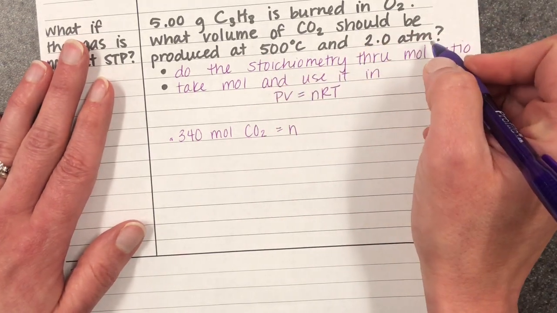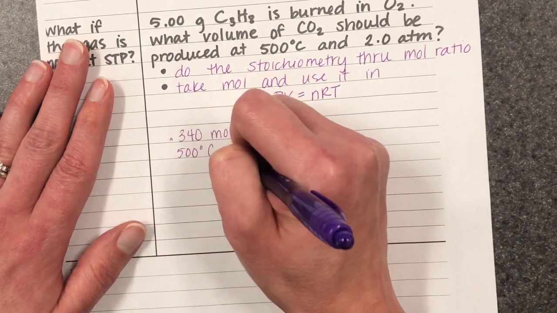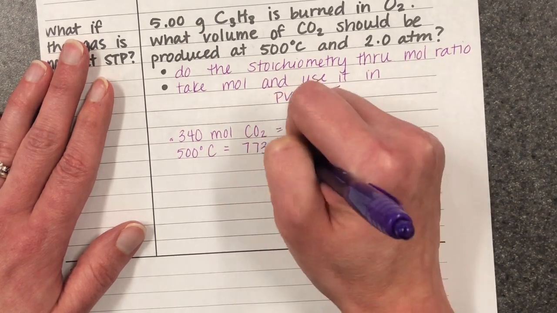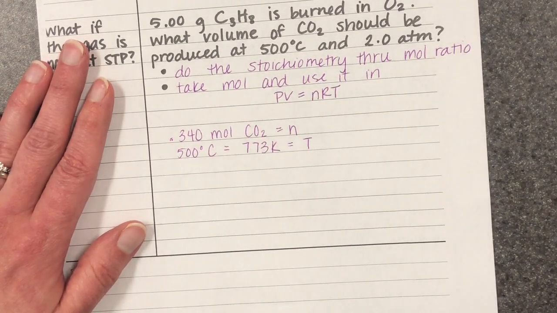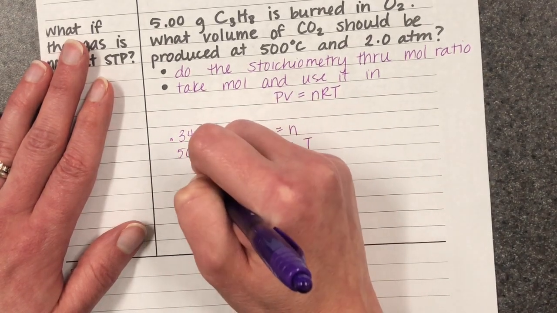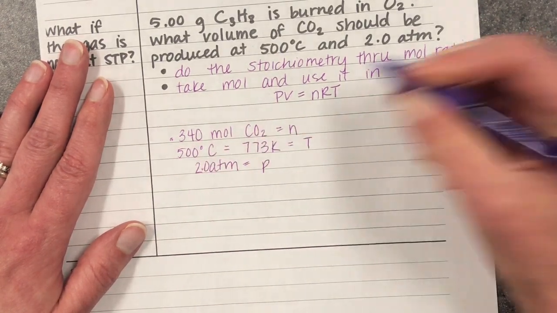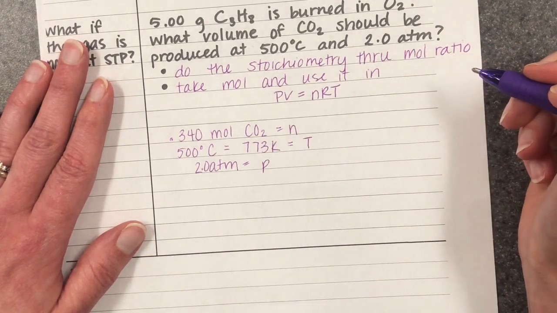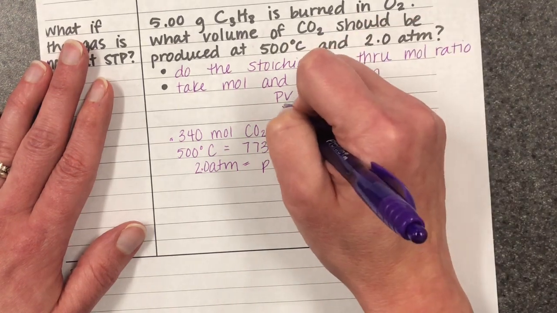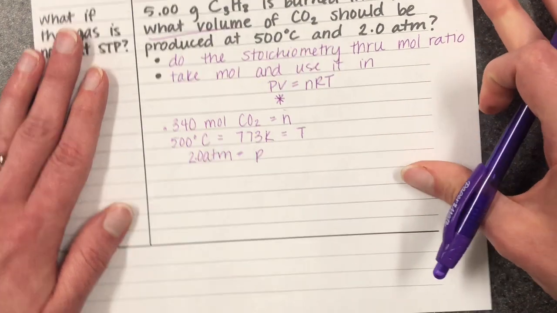Then if I look through the problem, I have 500 degrees Celsius, which is equal to 773 Kelvin, and that's going to be the temperature that I drop into this equation. And then they gave me 2 atm, no, it's actually 2.0 atm, and that's going to be the pressure that I use in this ideal gas law. And so then we can plug all of those values into this ideal gas law, and we can solve for volume, because the question is what volume of CO2 should be produced.